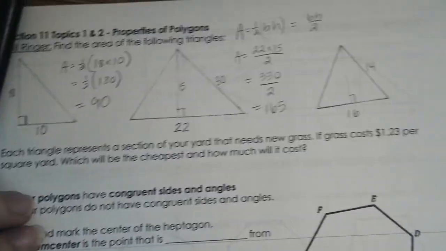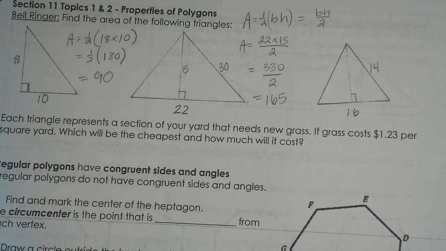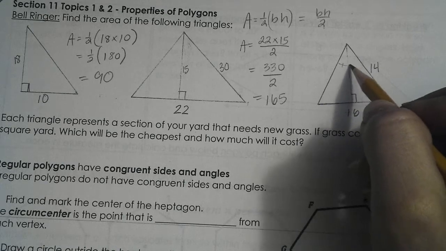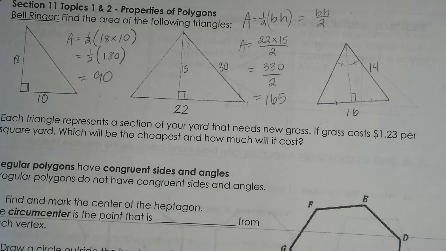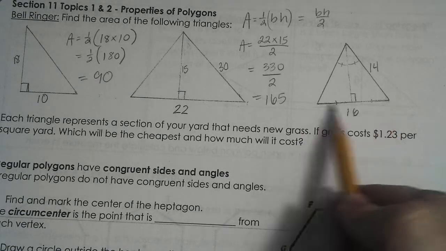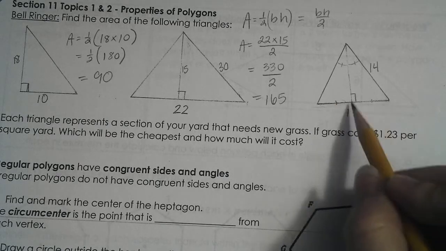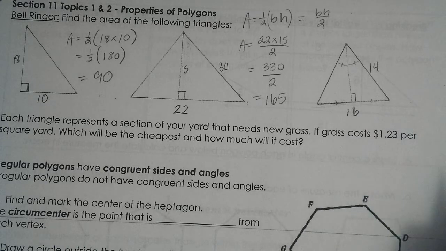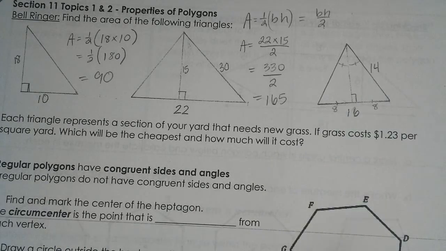Alright, for this next one, you actually need a little more information than what I gave you here. You need to know that either this is an angle bisector, or that this side is congruent to that side. Either one of those would be enough information. If the base is 16, this side is the same as this side. So if we're splitting 16 into two equal pieces, this is going to be 8, that's going to be 8.